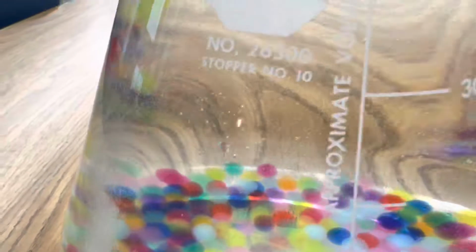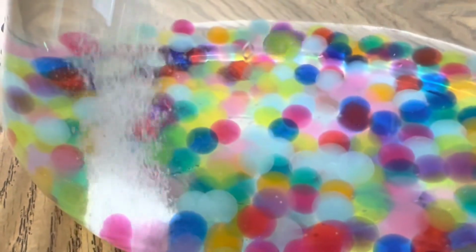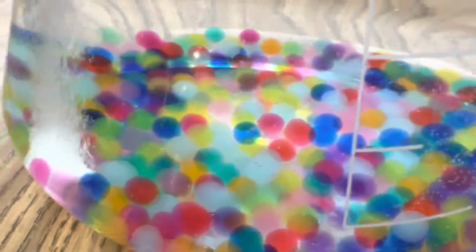It looks like our Orbeez are rising in our solution. I can see that the tablet is releasing bubbles of carbon dioxide gas, and it looks like some of those bubbles are affecting the Orbeez that are nearby. There's an Orbeez that's rising up. Looks like they almost get to the top, and then they start to fall again.